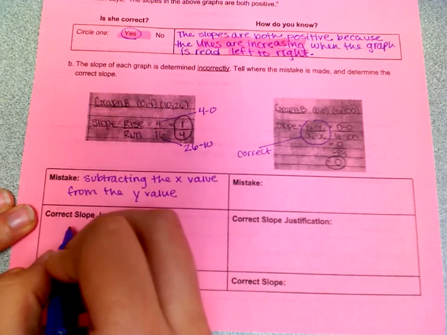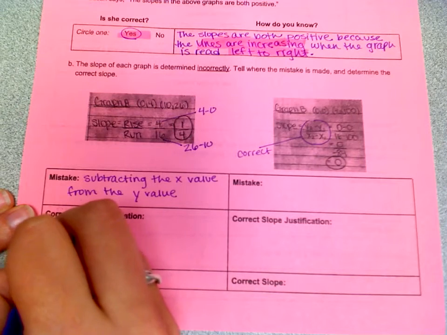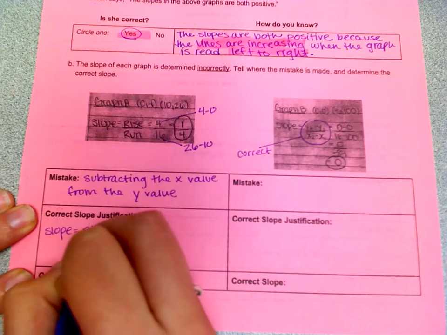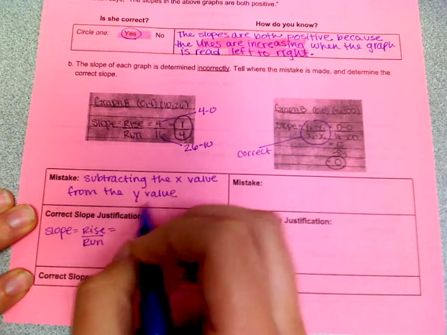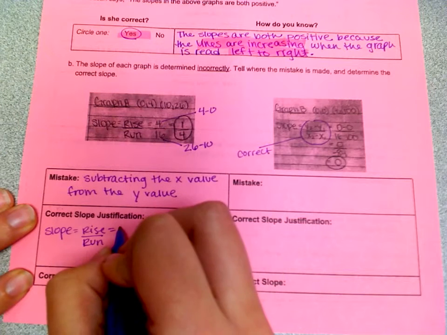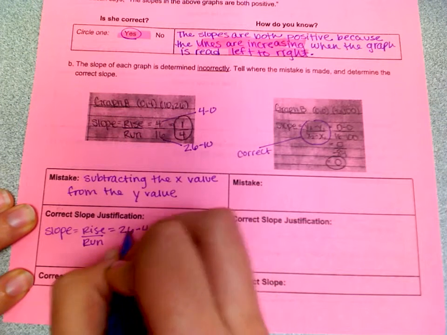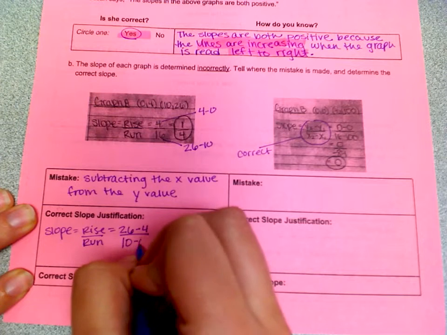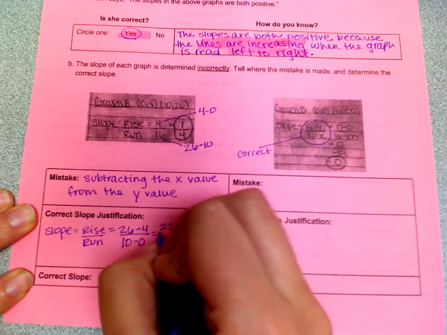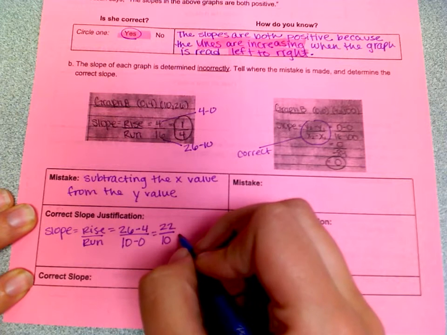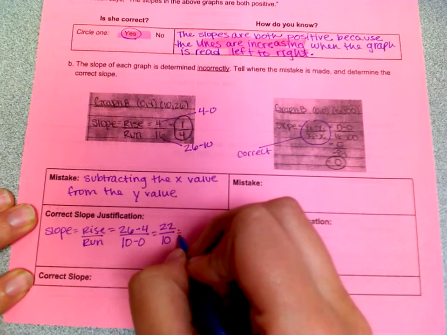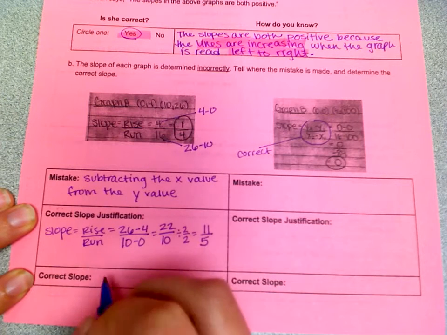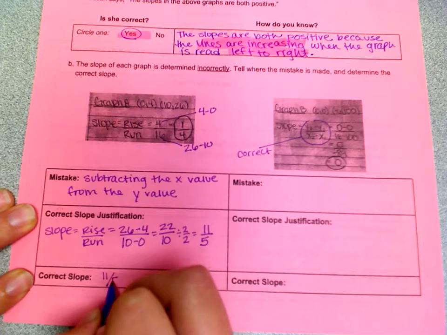So the correct slope would be slope equals rise over run. The rise would be from 26 minus 4, and the run is 10 minus 0. So that is 22 over 10. I can simplify this fraction down by dividing by 2 and get 11 fifths. So the correct slope is 11 fifths.